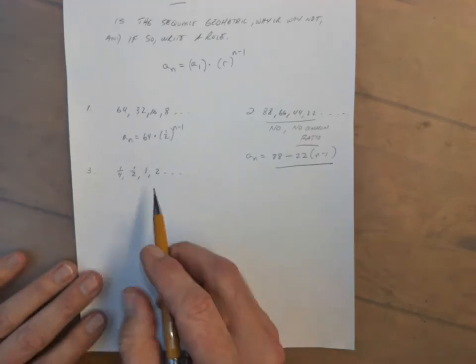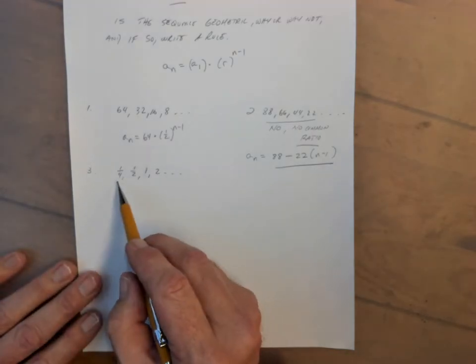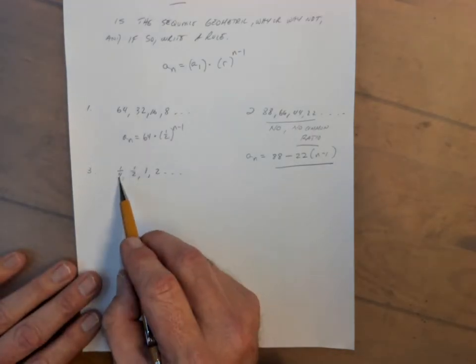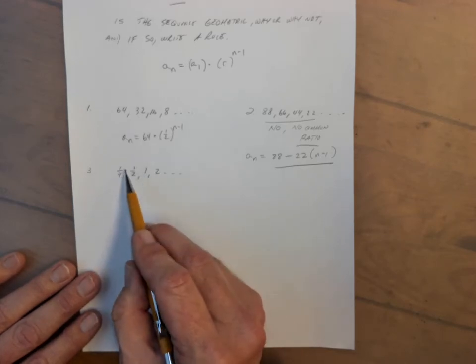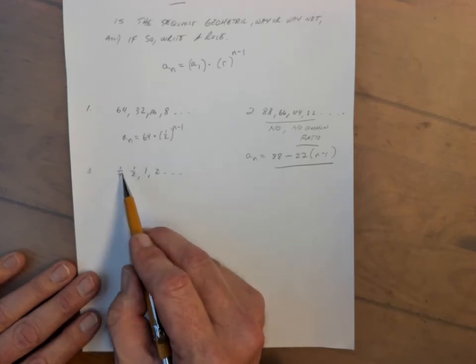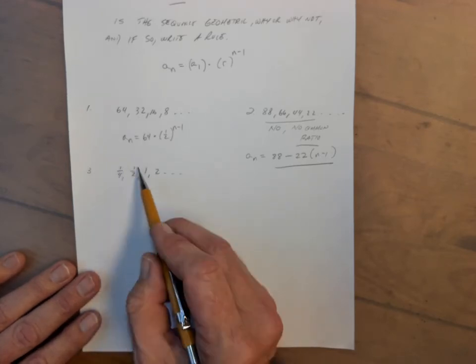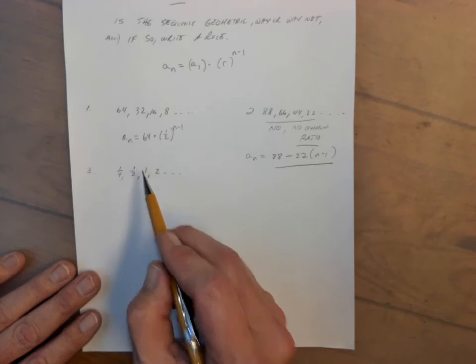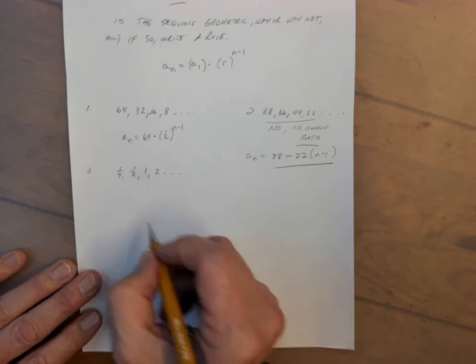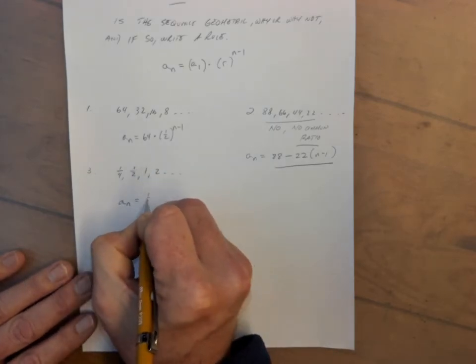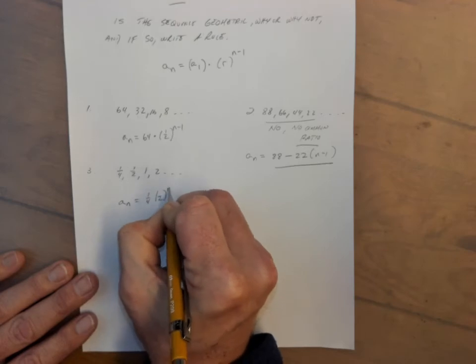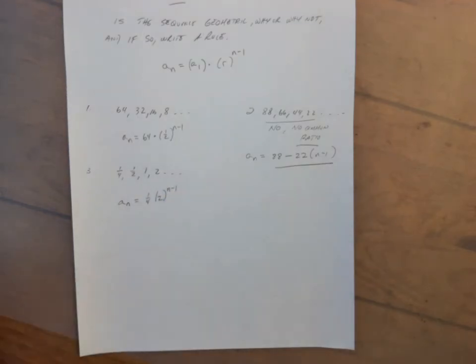All right, here may not be as obvious as we start. As we go from 1/4 to 1/2 to 1 to 2, what I see is if I multiply the 1/4 by 2, I get 2/4 or 1/2. If I multiply 1/2 by 2, I get 1, and so on. So yes, and our common ratio is 2. So a sub n equals our first term times the common ratio raised to the n minus 1.